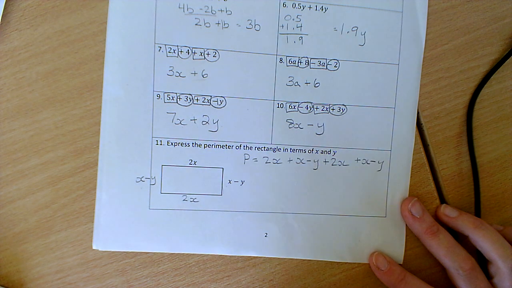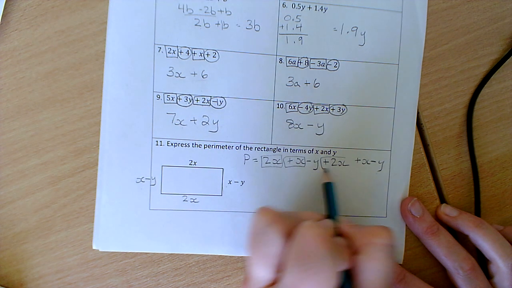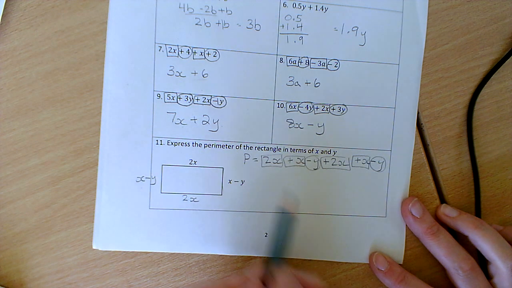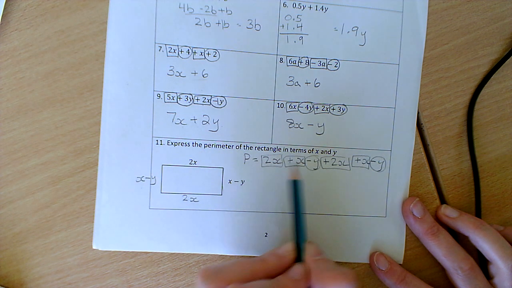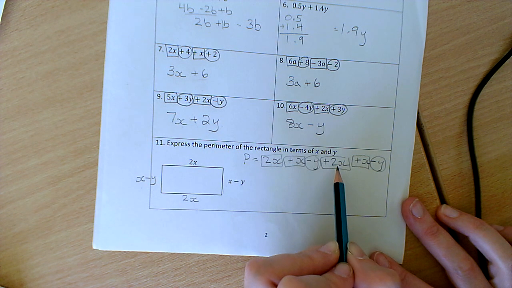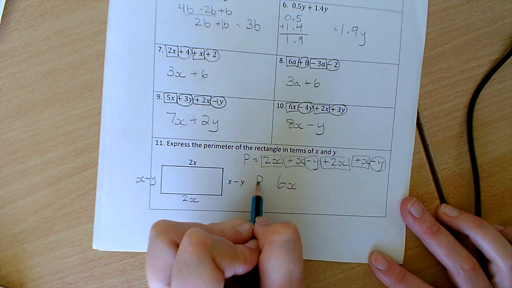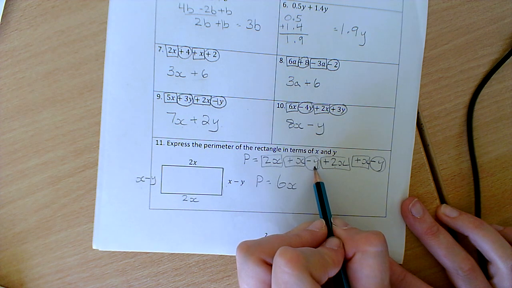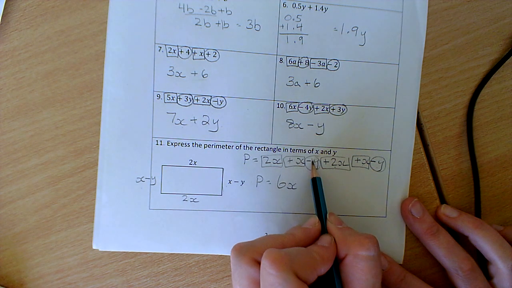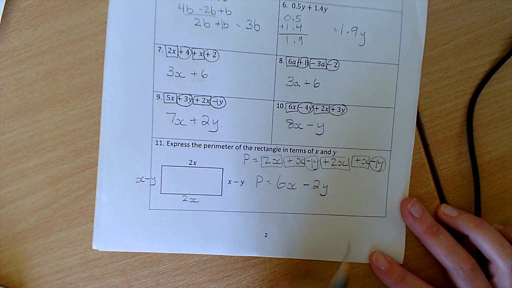And then we can simplify. We can put a box around all of our x's, including the sign in front, and we can circle our y's. So looking at our x's, we have 2x plus 1x is 3x, plus 2 more, 3, 4, 5, 6. We have 6x, so my perimeter is equal to 6x. And then we have negative y minus y. So remember that's negative 1y minus 1y. That gives you negative 2y.